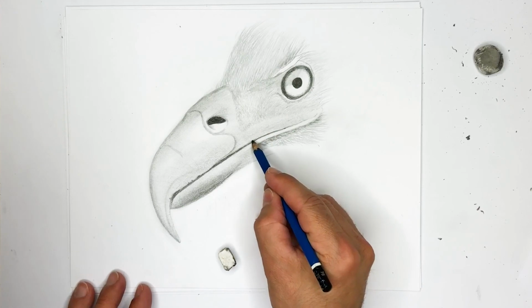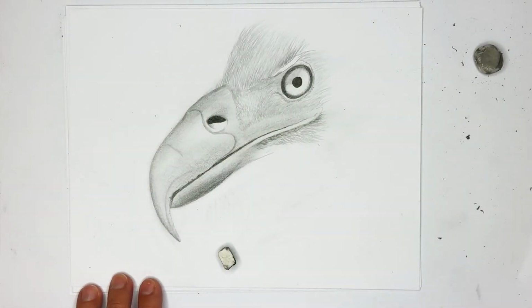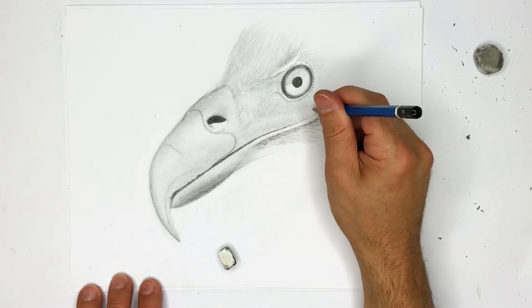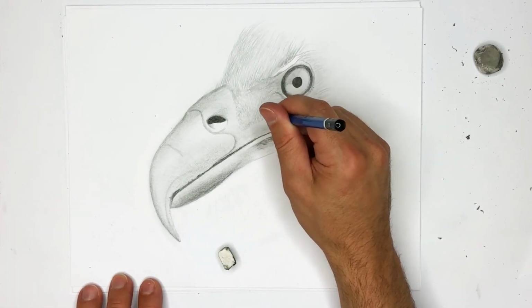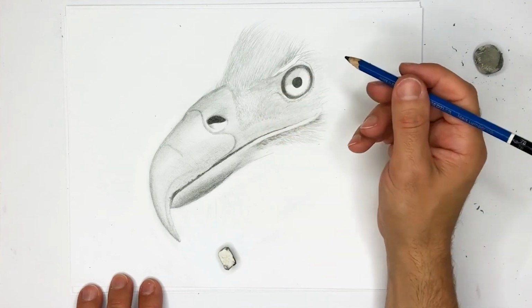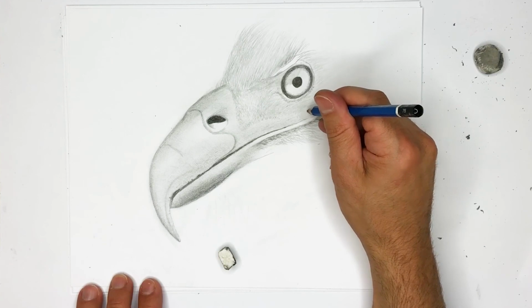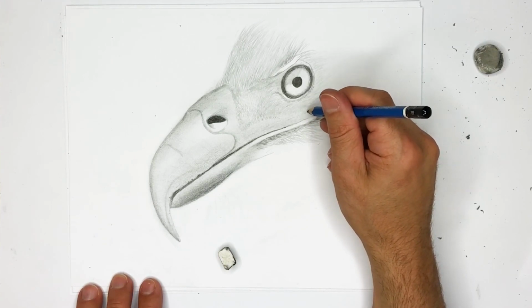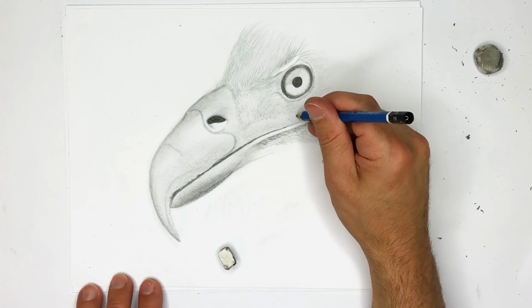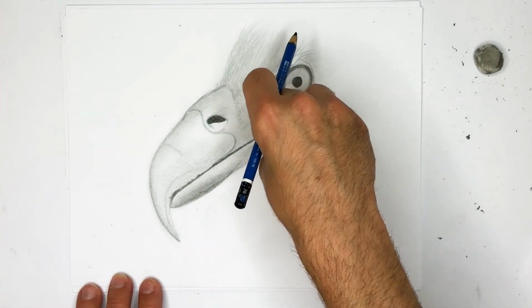Now I'm trying not to get my head in this because I want to put my head right on top and draw, but I'm going to really try not to do that. Over here, you're also going to have some feathering, and I'm going to use my darker pencil to really get this showing well. This part of the lip of the beak is just over here, and you would show it with an eraser hit, just like we did at the bottom.